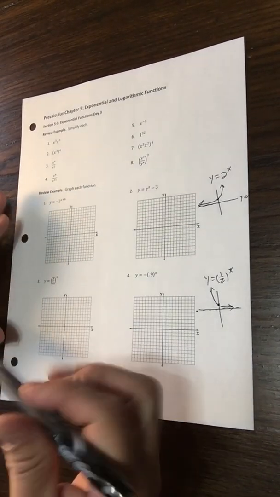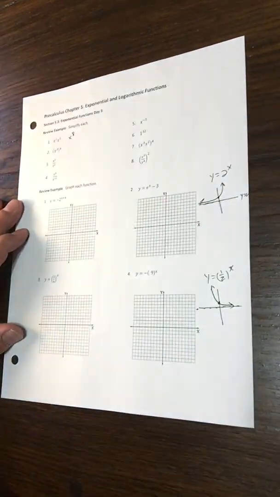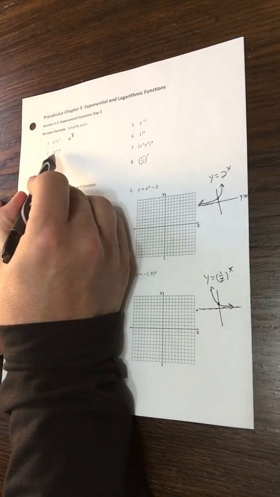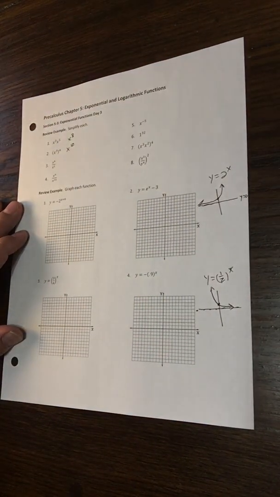Okay, let's see how you did. When I have the same base and I'm multiplying, I add the exponents. That is x to the 8th. Number 2, if I raise an exponent to an exponent, I multiply, and that becomes x to the 12th.